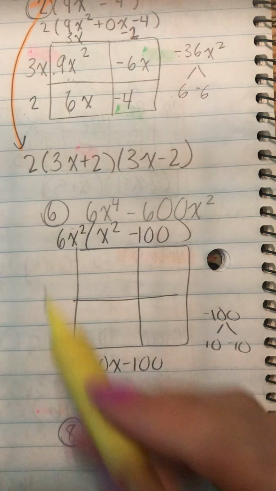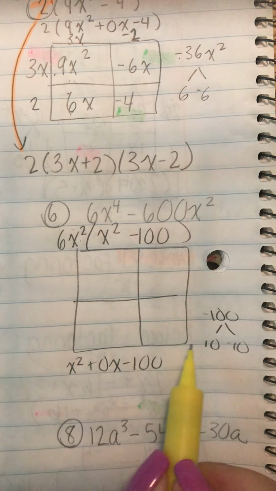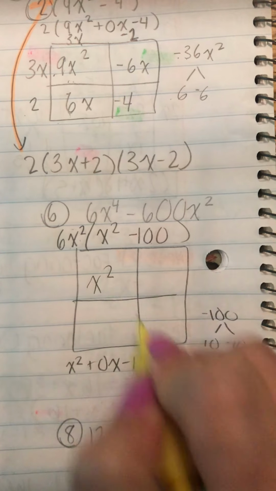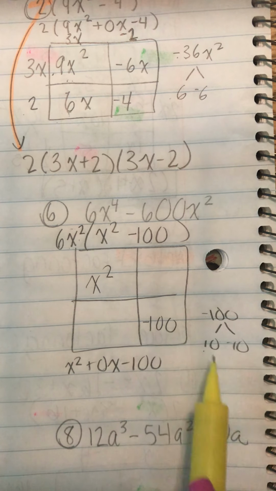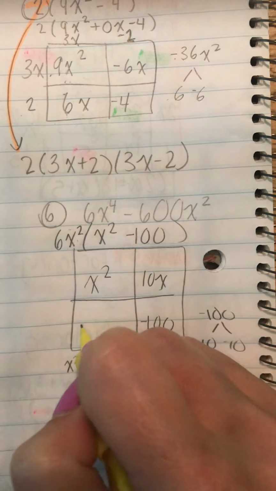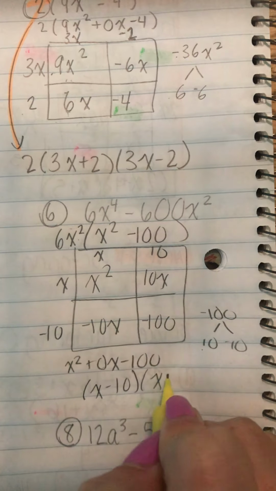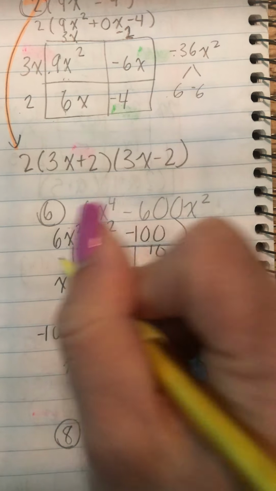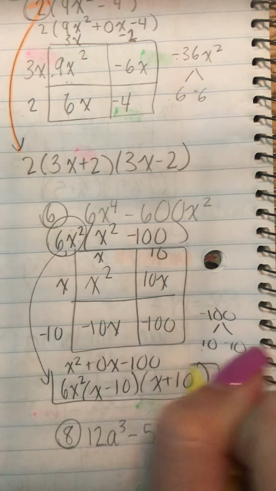Okay, I pull out a 6x squared. Then I have x squared minus 100 left. I need numbers that multiply to negative 100 and add up to 0. So it's like you're always looking for the same number but opposite sign when you have something that's a 0 here. So 10 and negative 10, doesn't matter where you put them, but you know you're going to pull out the same ones. So I got x minus 10 and x plus 10, but I am not done because I must write my greatest common factor right next to it.